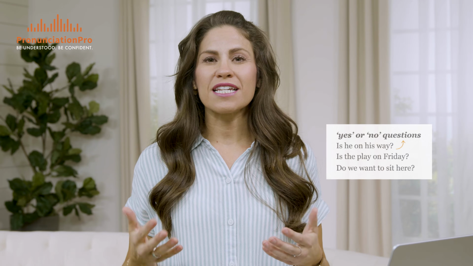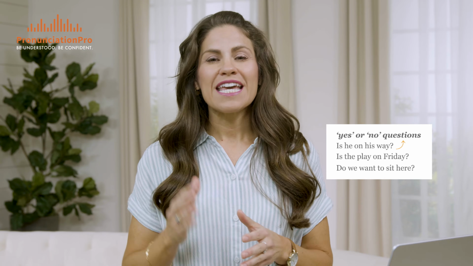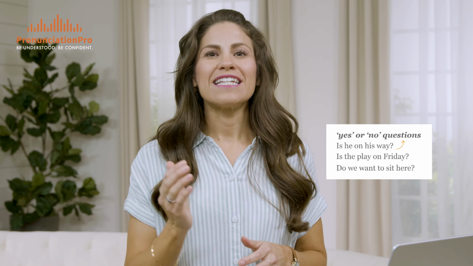So let's practice this in yes or no questions. Is he on his way? Is he on his way? That rising intonation is really, really important here because if you rise in your intonation, it communicates that yes or no. So when you're rising in that intonation, our listener is expecting to have to answer yes or no, okay? But if you fall in the intonation, then it's more of that command or statement.